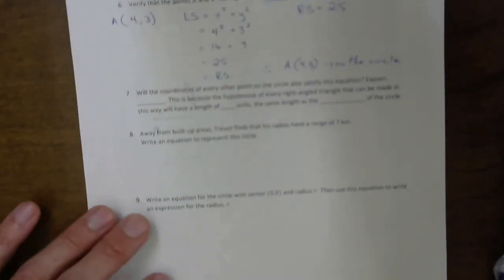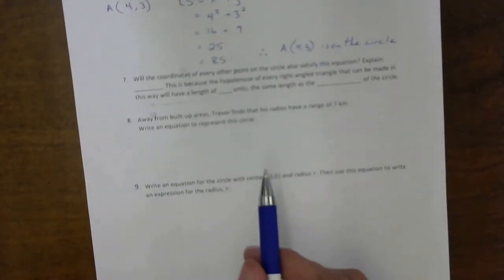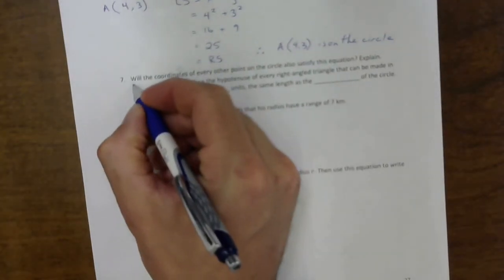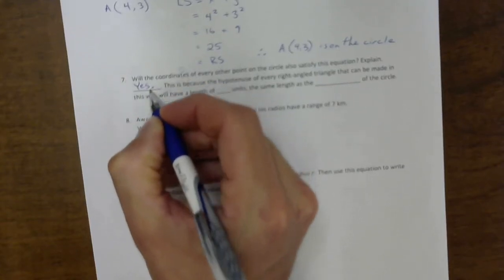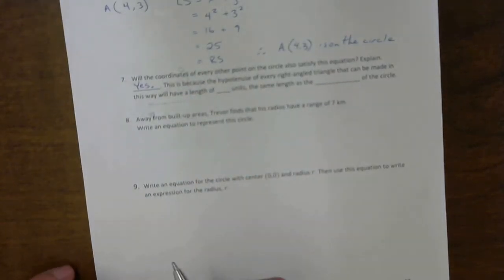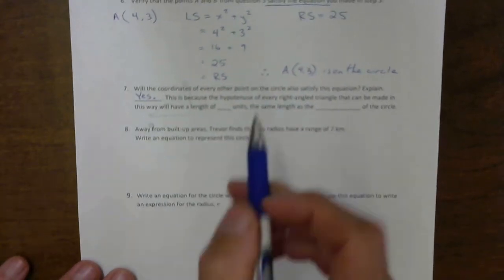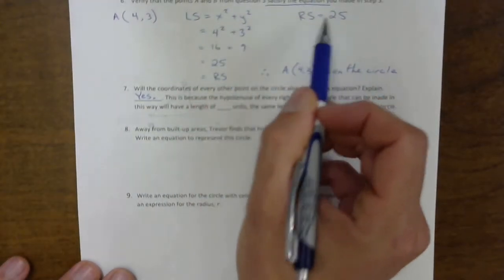Number 7. Will the coordinates of every other point on the circle also satisfy the equation? Yes. How many points are there on the circle? Infinite. Any combination of x, y that makes this true will be on the circle.